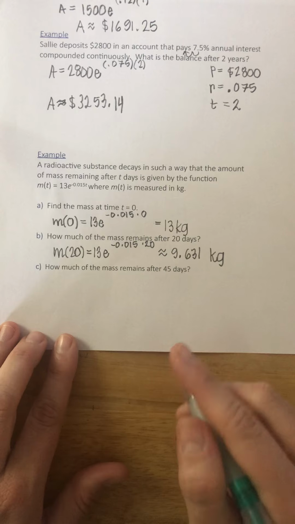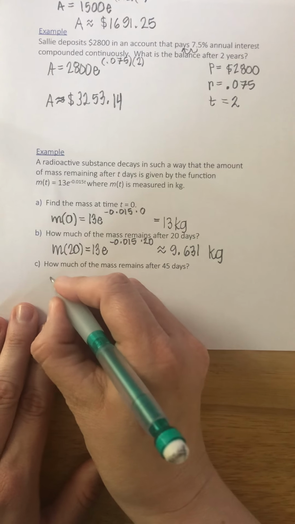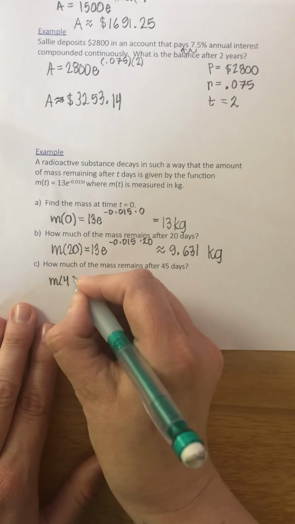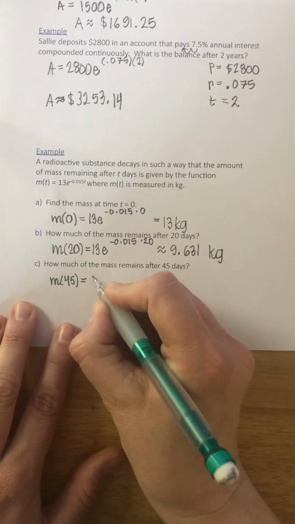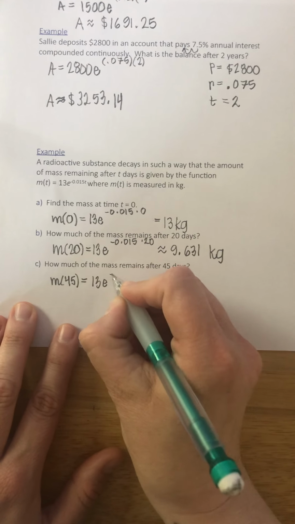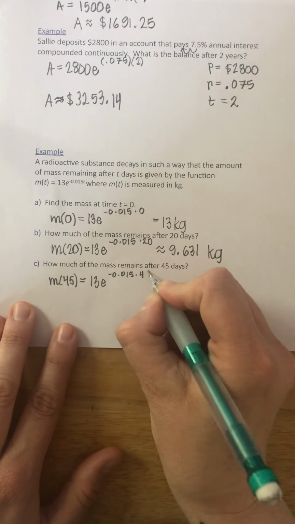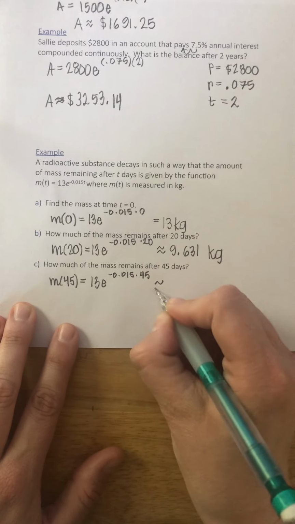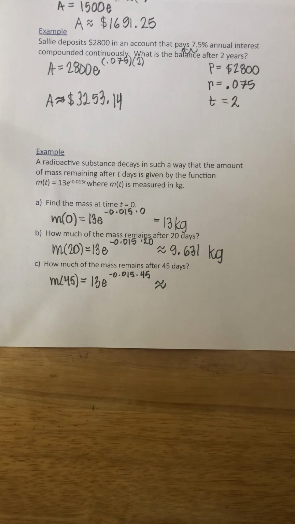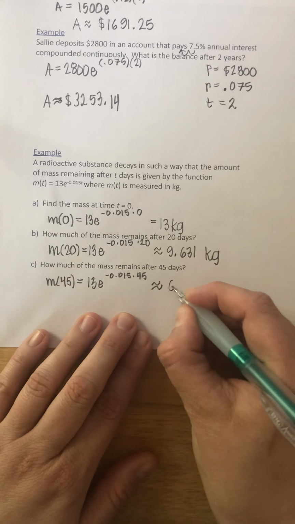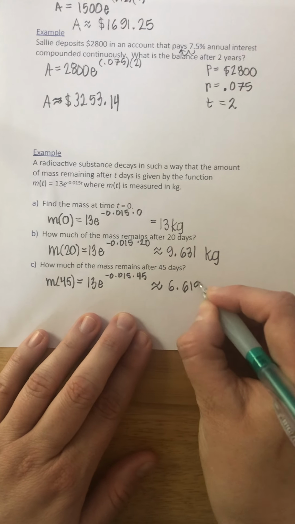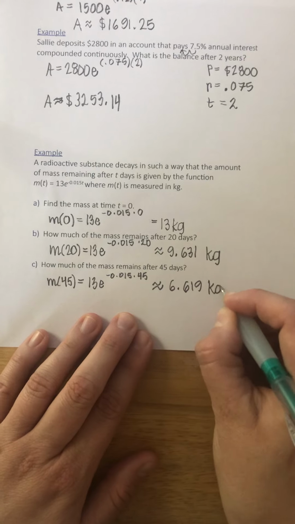So lastly, it says how much of the mass remains after 45 days. So we are doing the same thing, except now we are plugging in a 45. So I'm writing the same formula we have been working with so far, plugging in a 45. We're going to have to round this one too. It's going to come out to an answer that is not exact. And so we're going to say that this is 6.619. Again, don't forget your units, kilograms.